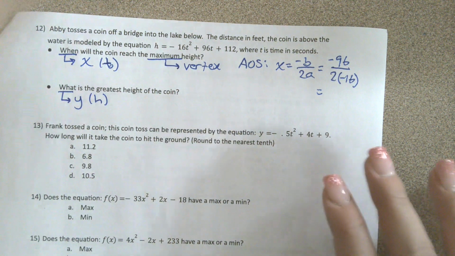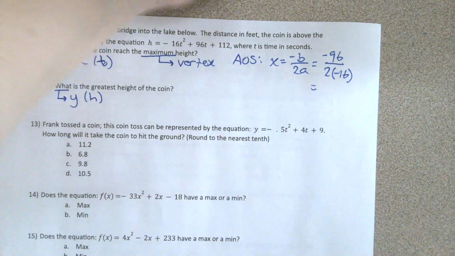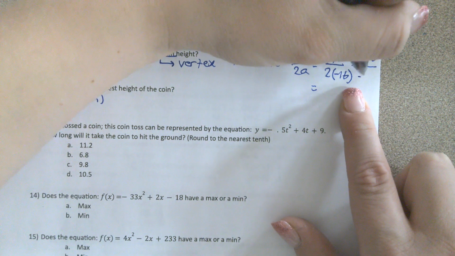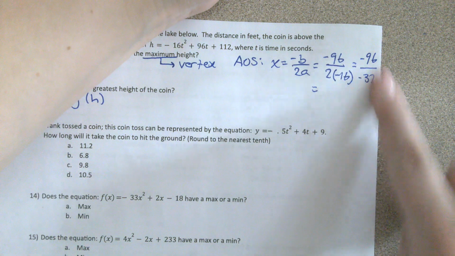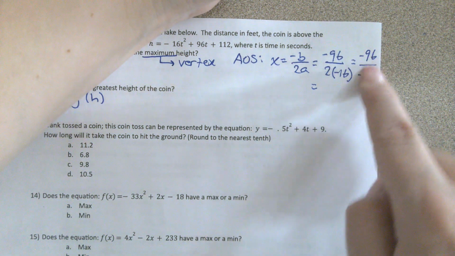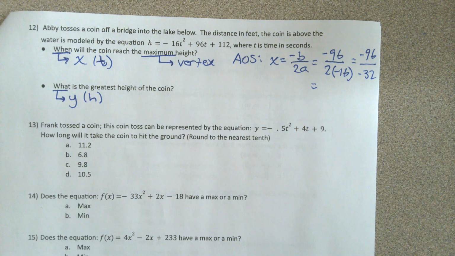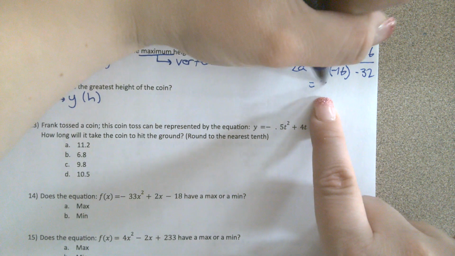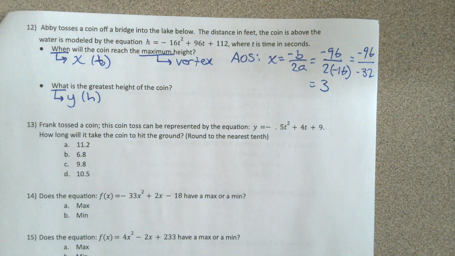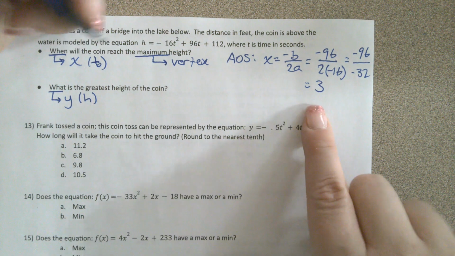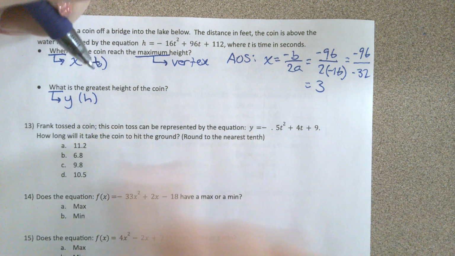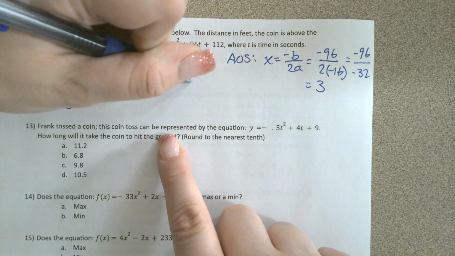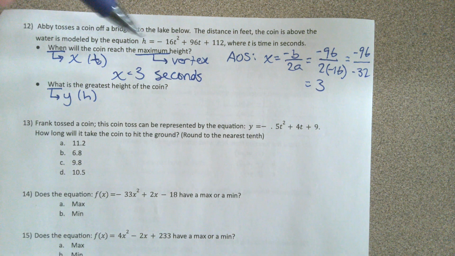If you type this into your calculator, let me give a little tip here: negative 96 over negative 32. Figure out what the number on the bottom is, then divide them. If you type this in exactly as you read it, the calculator is going to read it differently. I learned that the hard way. So multiply these out and then divide, and you'll get positive 3. So we have x equals 3, t, whatever. 3 seconds. That is when the highest height will be reached.